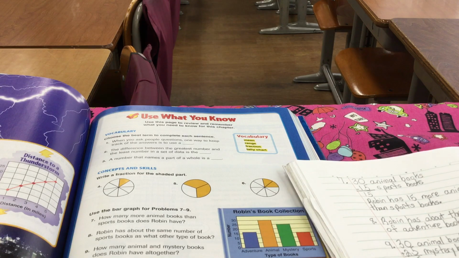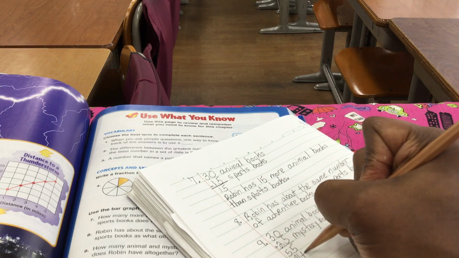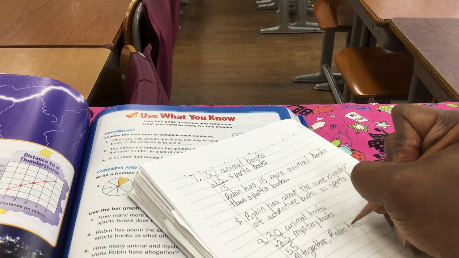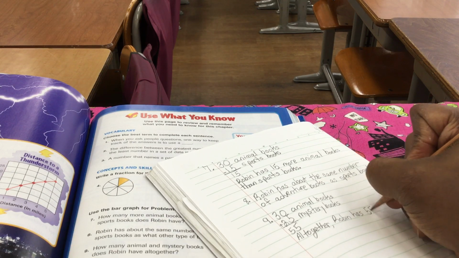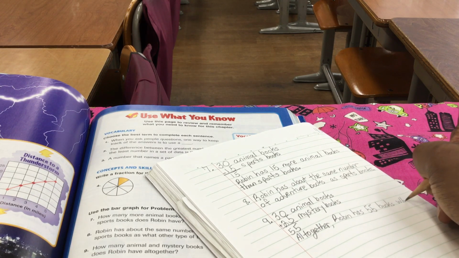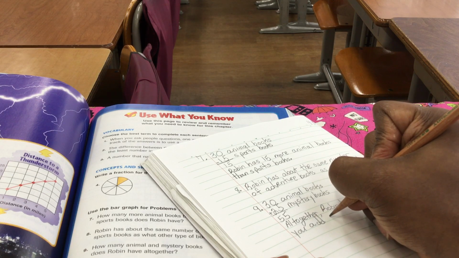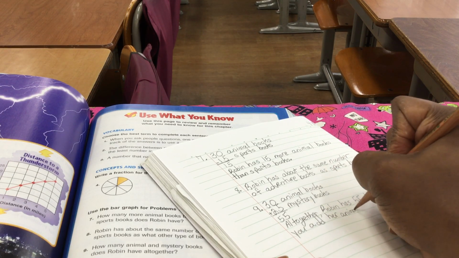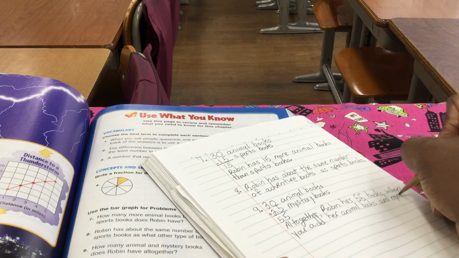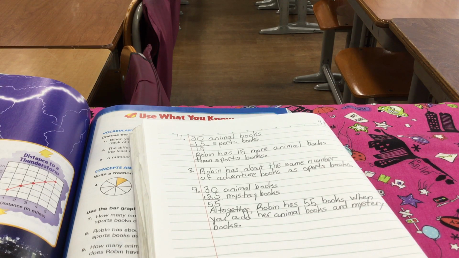So my answer is altogether Robin has 55 books when you add her animal books and mystery books. Okay, and that takes care of my answer for number 9.